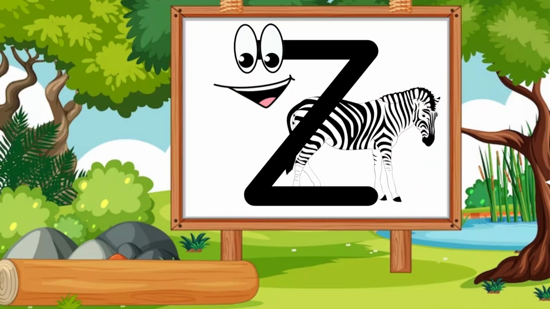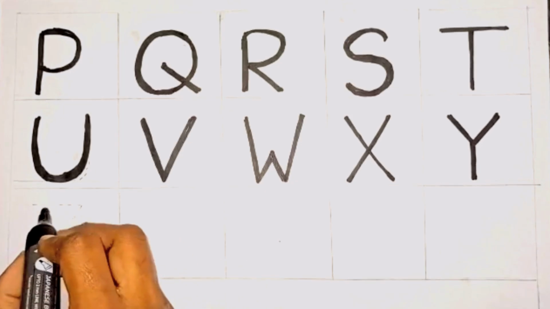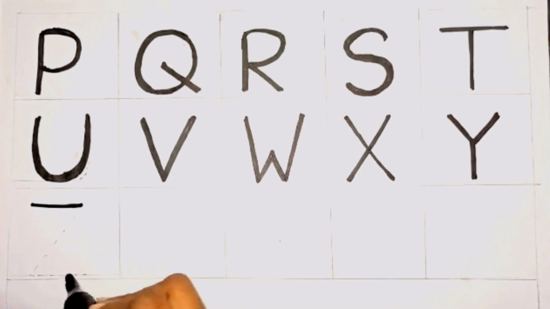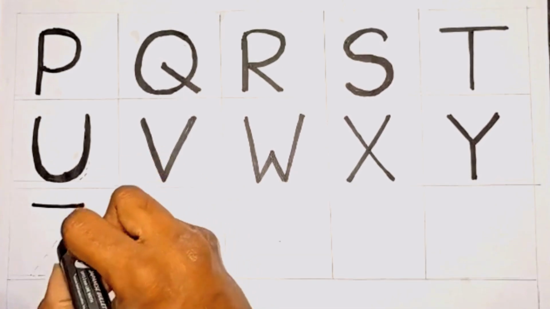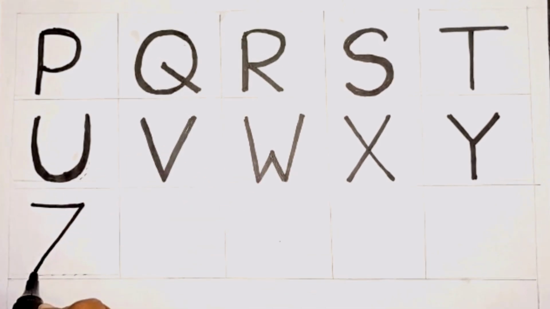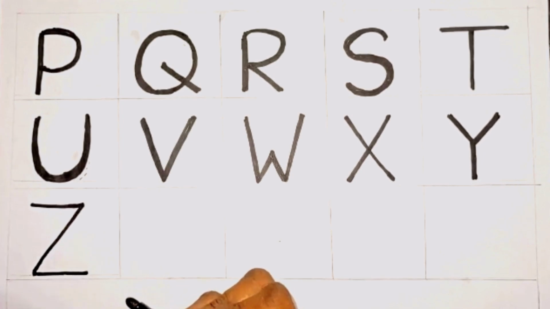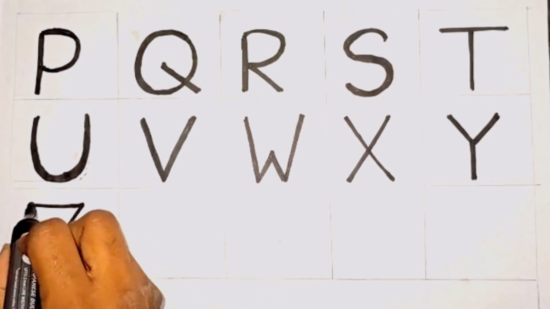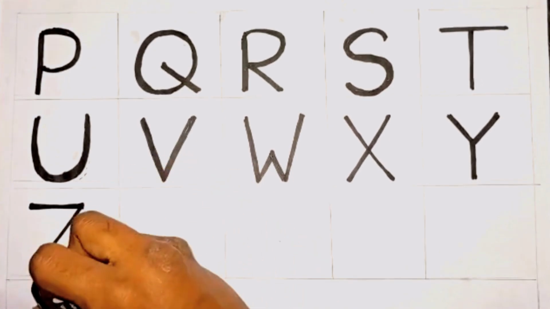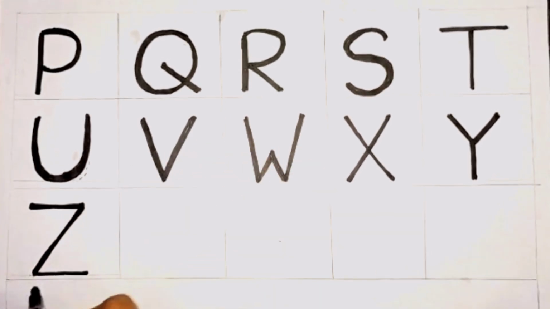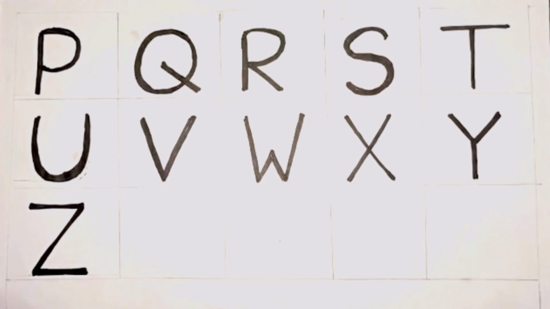Next is Z. For Z, you will draw a sleeping line and then a slanting line and then again a sleeping line. This is the alphabet Z.